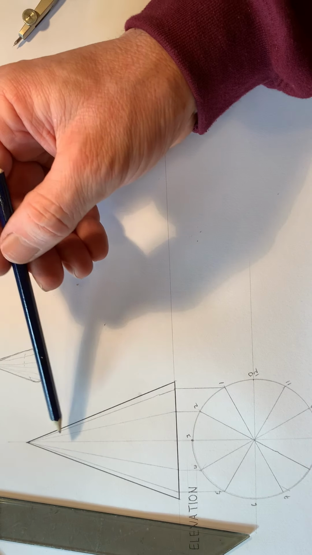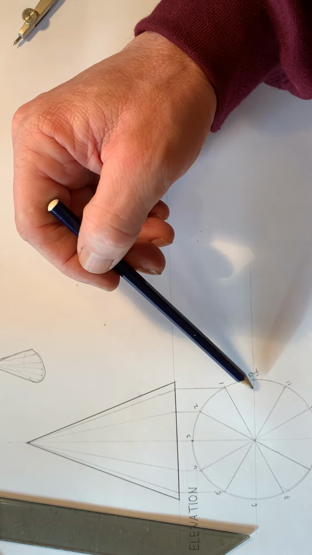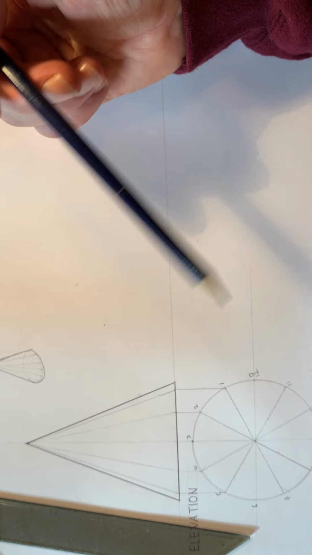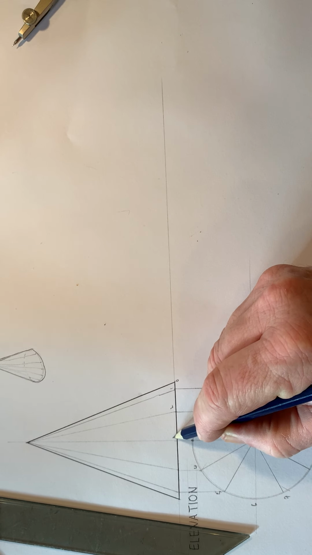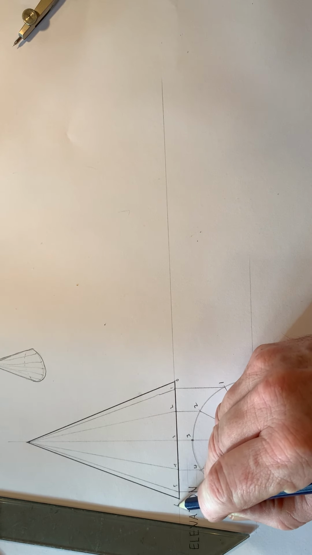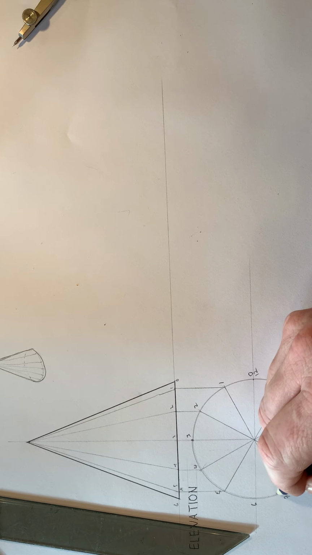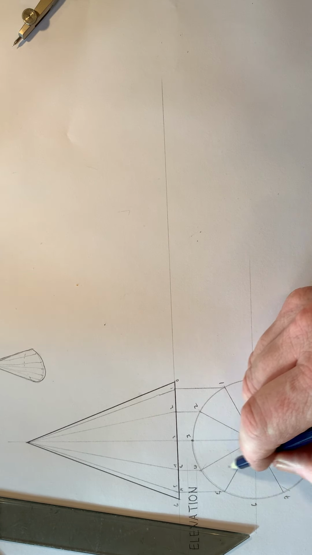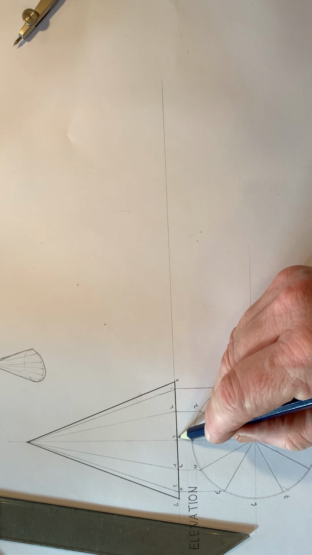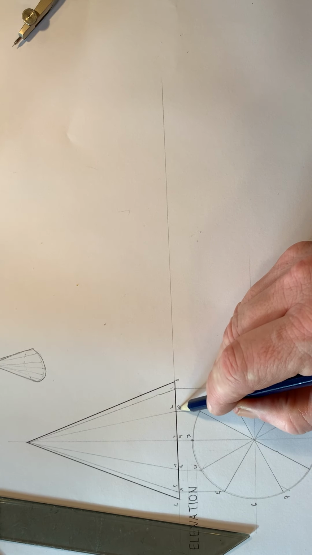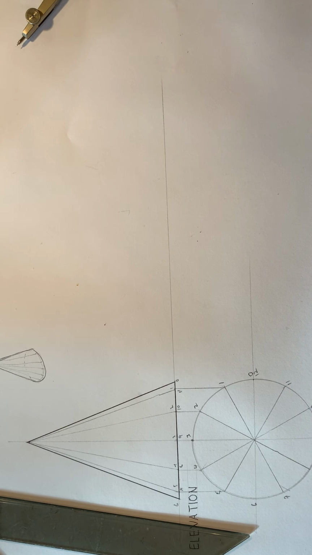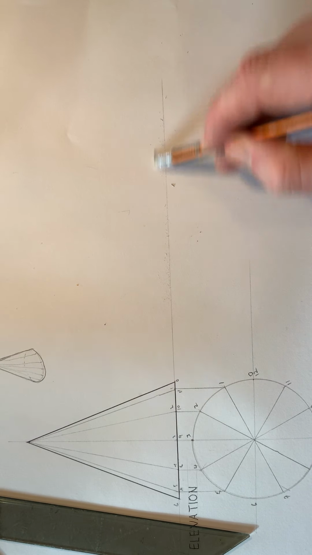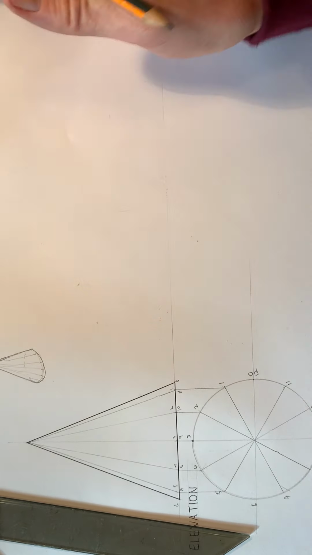So now we have our cone divided into 12 little quadrants like that. I'll number them up here in the elevation: 0, 1, 2, 3, 4, 5, 6. That's going to be 7. 5 and 7 are opposite each other. 4 and 8 are opposite each other. 3 and 9 are opposite each other. 2 and 10 are opposite each other. And 1 and 11 are also opposite each other. So now we have our whole thing set up. I'm just going to rub out that line a little bit to give me a bit of room here.